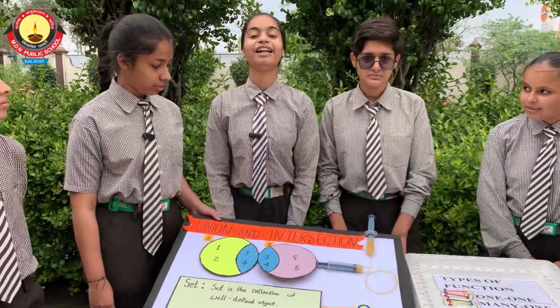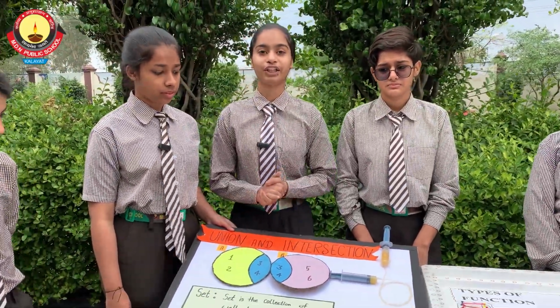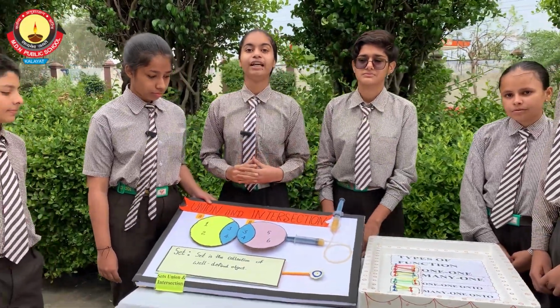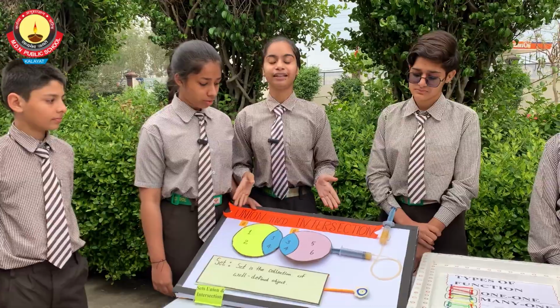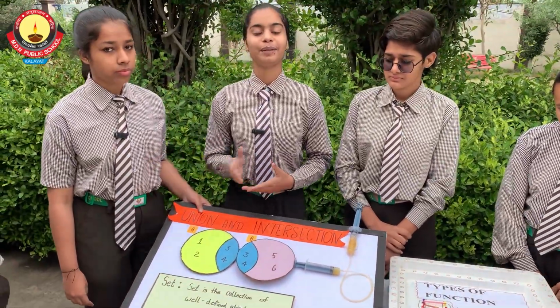Good morning everyone. I am Muskan. Welcome to the set theory station. This is the last station of our journey. Set means the collection of all well-defined objects. In this model, we will represent the union and intersection properties of set. Now, Kashvi will further explain this model.